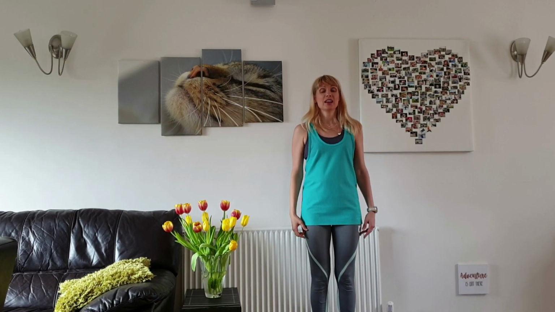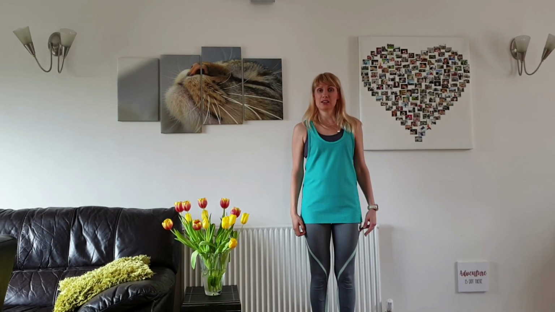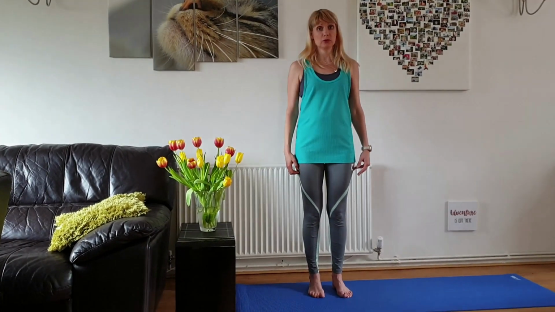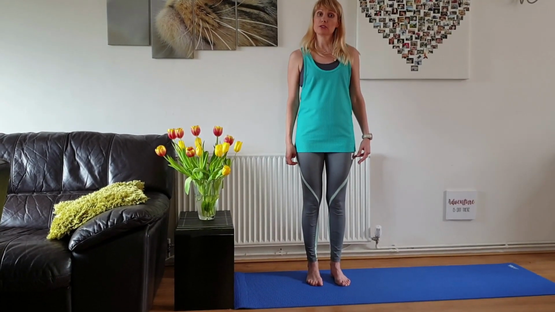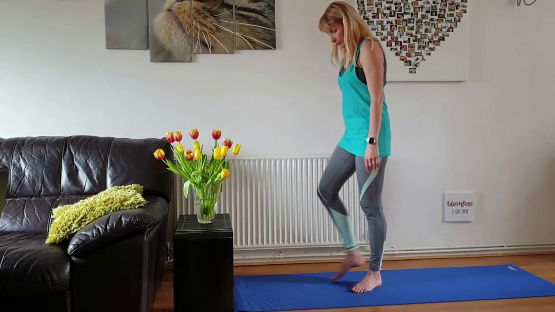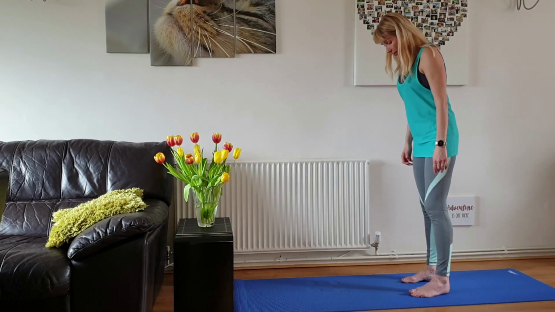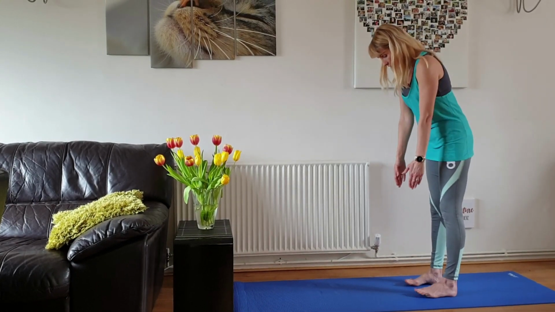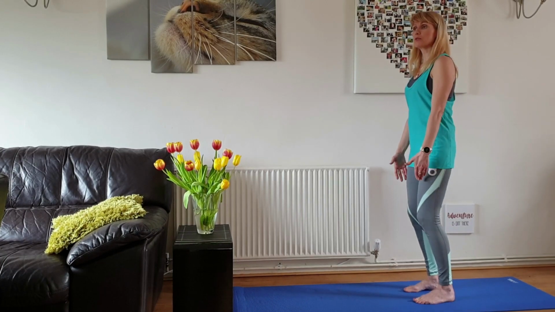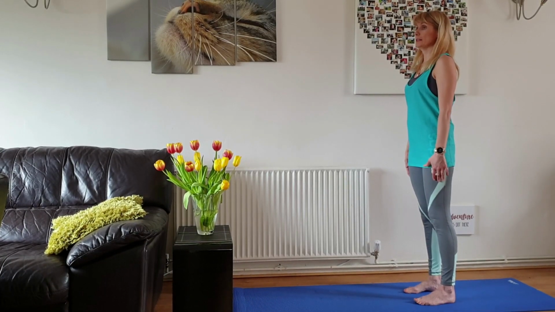The next one is an amazing exercise. It's giving you whole flexion and extension of your spine. We call them roll downs. There are different levels of roll downs, so I'll show you the beginner level. As a beginner, you can stay with your feet hip width apart and you can soften your knees as much as you want while you're rolling down.